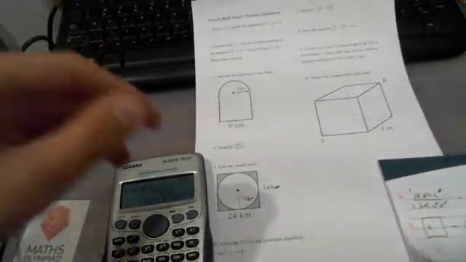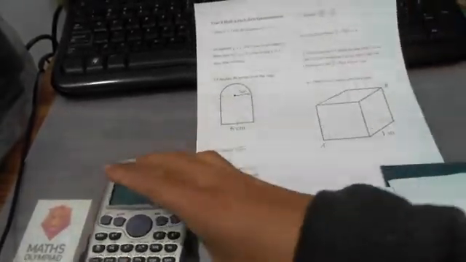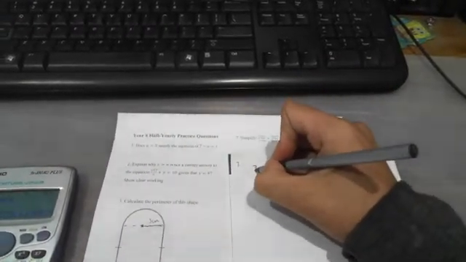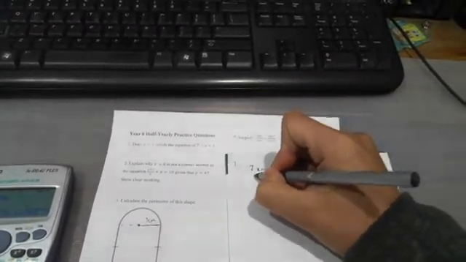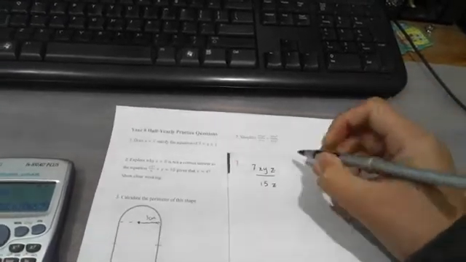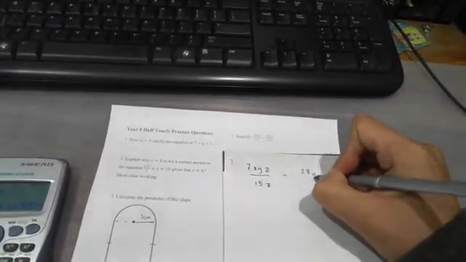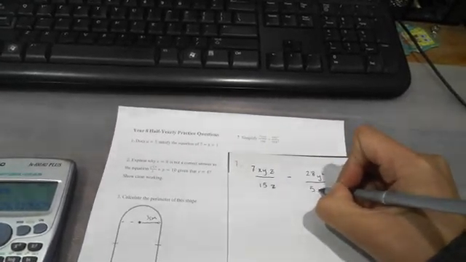Okay, so question 7. Where are we? Here we are. So let's see if you can see that. So you should have it on your system. I'll just write it here. So 7xyz over 15z divided by 28y squared over 5xz cubed.